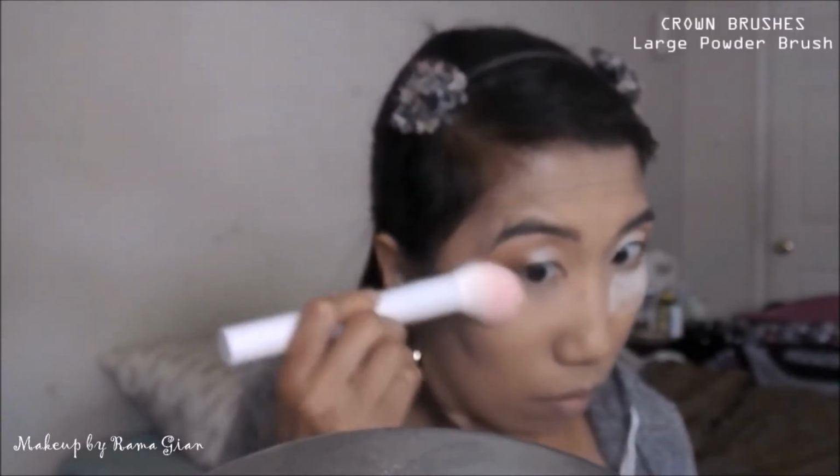Again, I'm blending the crease area, going back to that first crease shade that we used earlier. I'm going to wipe away the baking underneath my eye with this large powder brush from Crown Brushes. And I'm going to curl my lashes, and then I'm going to apply the Tarte Lash Paint Mascara on my upper lashes first. And for my falsies, I'm using the Ardell Cluster Wispies in number 602.